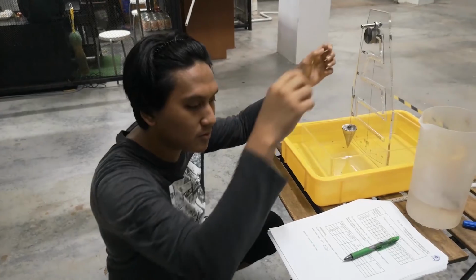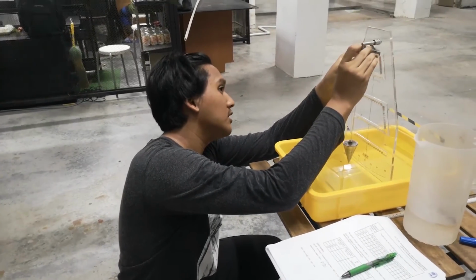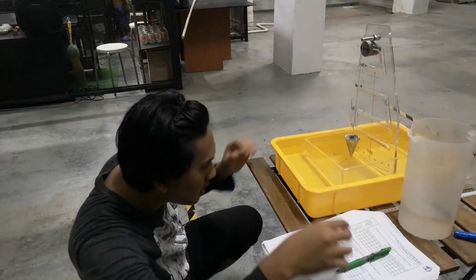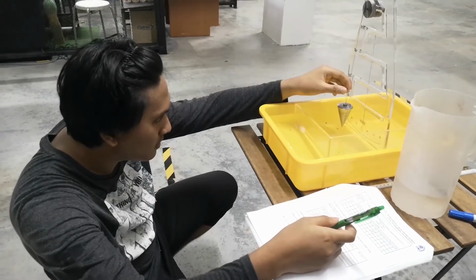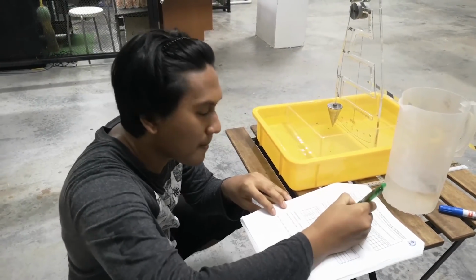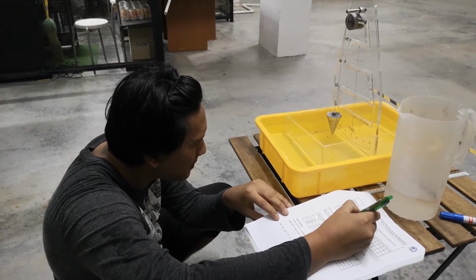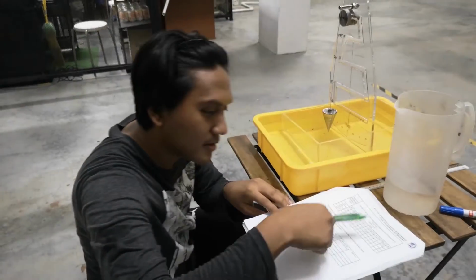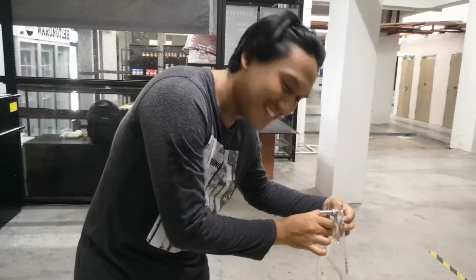And last, to the left side, which is negative 50 millimeter. And the angle shows 10 degrees, 9 degrees. Okay, that's all from me. Thank you.